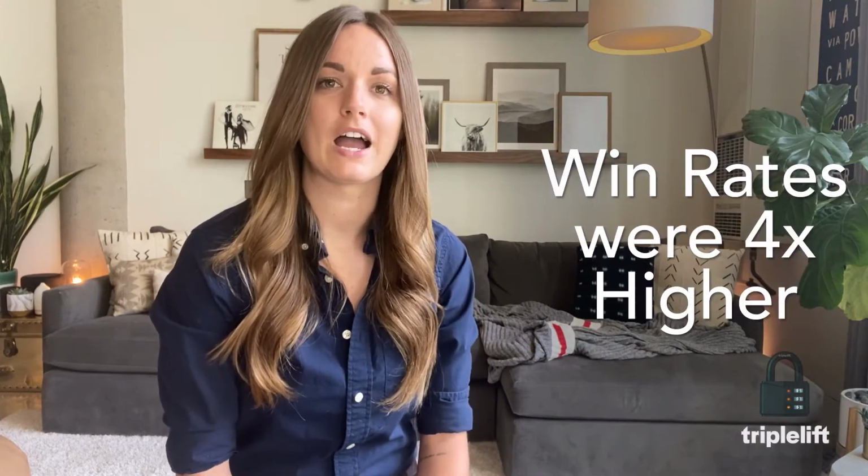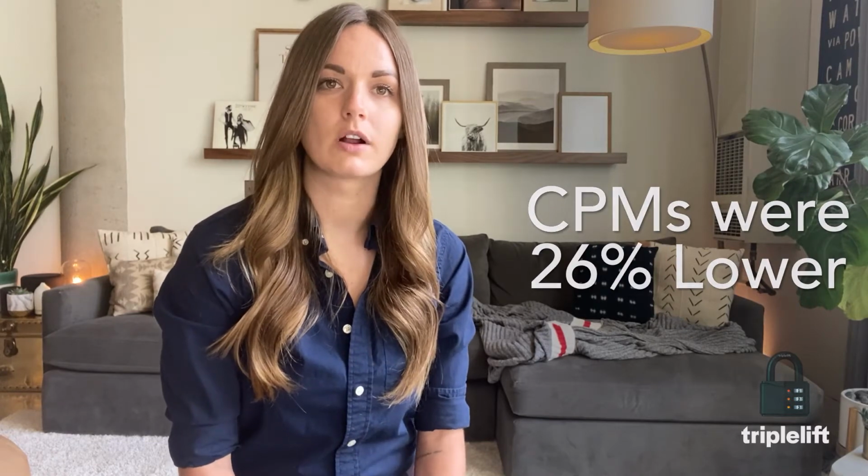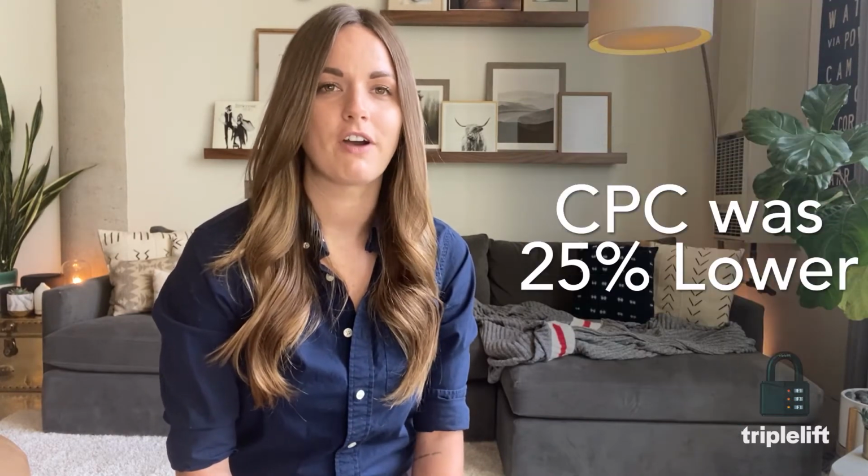One was 100% direct. The other went through an intermediary exchange. Even we were shocked by what we found. The study showed win rates were 4 times higher when buying direct. CPMs were 26% lower. CPC, 25% lower.